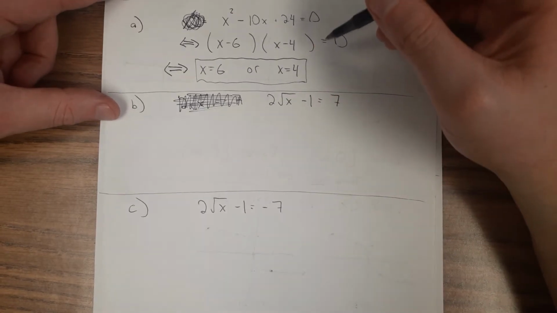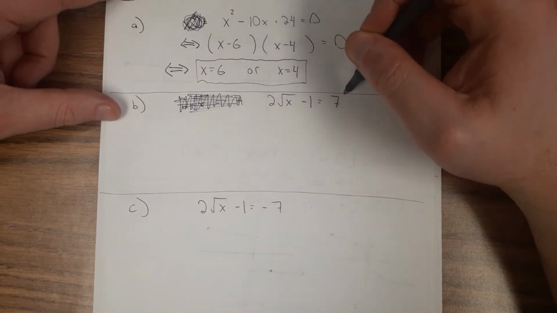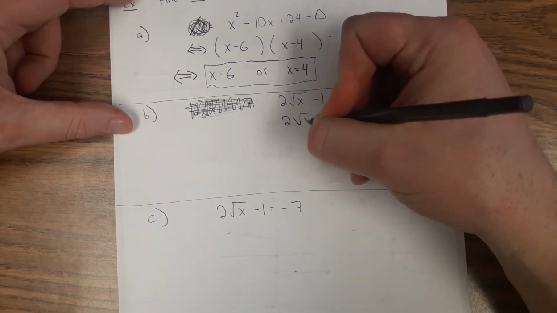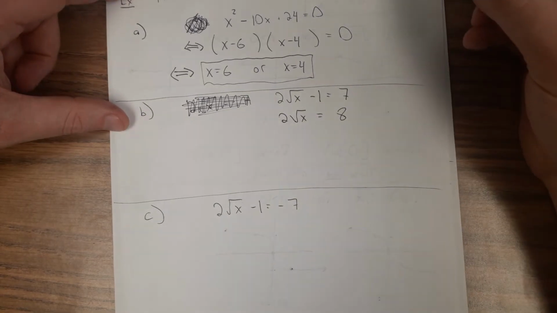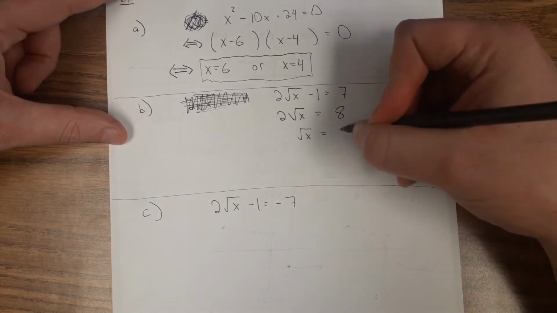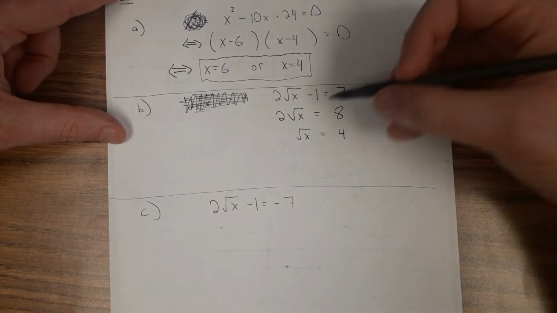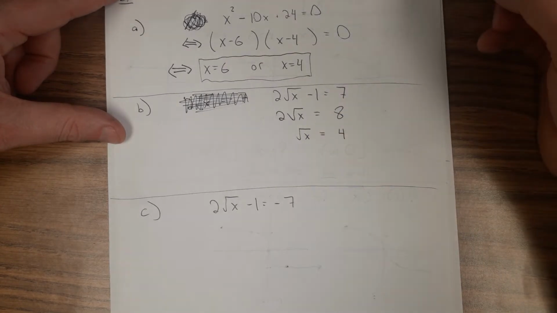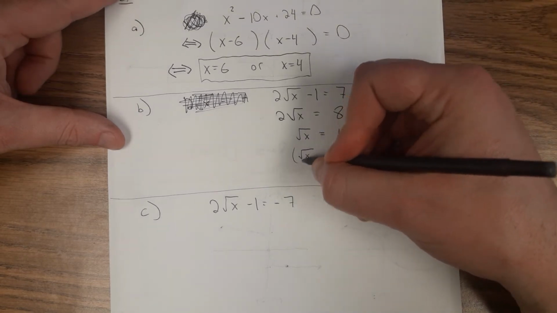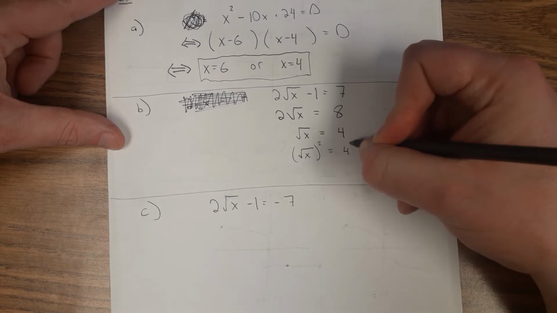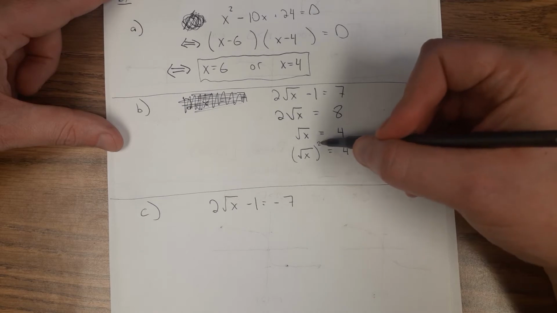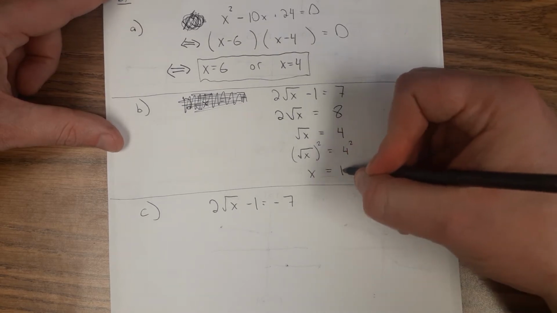So I want to get x by itself. X is right here. So the first thing I want to do is get rid of the 1. So this is 2 square root of x equals 8. And then I want to divide by 2. So I'll write square root of x equals 4. And then what do I do to get x by itself? I square both sides. And the square root of x squared is just x.